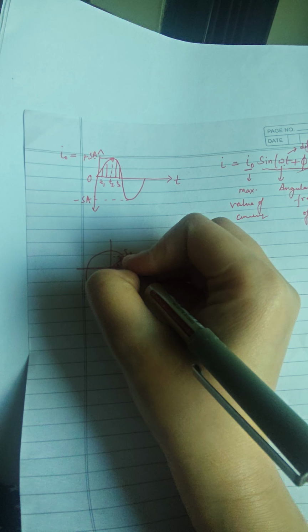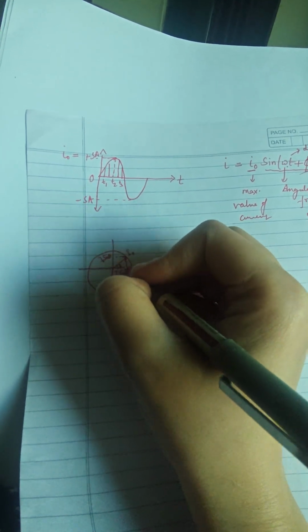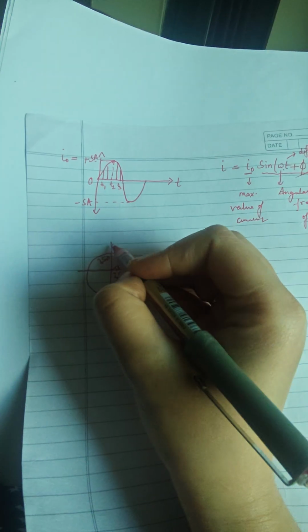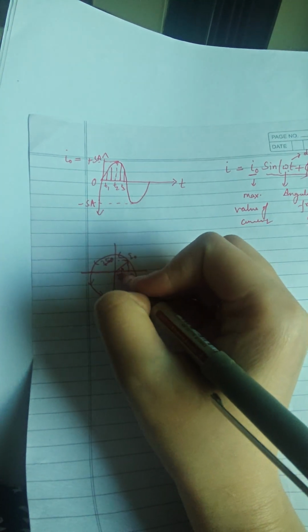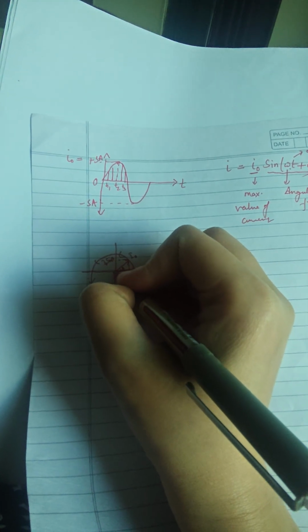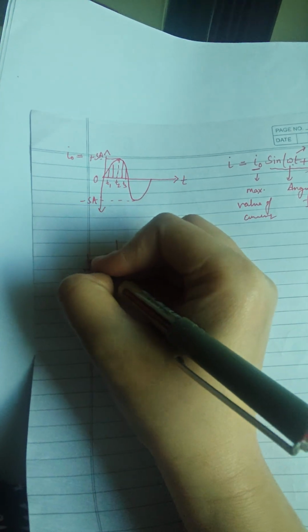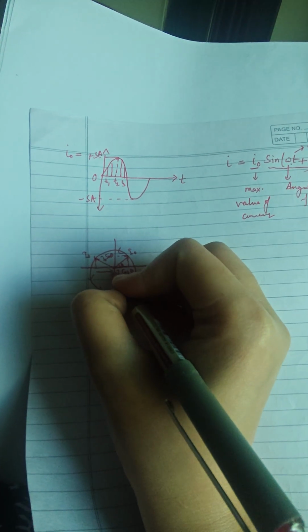Similarly, the upper component will be I naught sin theta. And I know that as this vector keeps moving around this circle, the value of this x component is going to change. That means if this vector I naught comes to this side, what will the value of this component be again? This one.